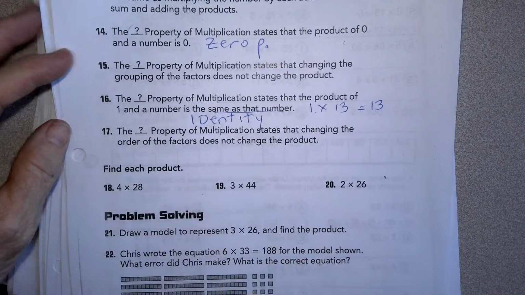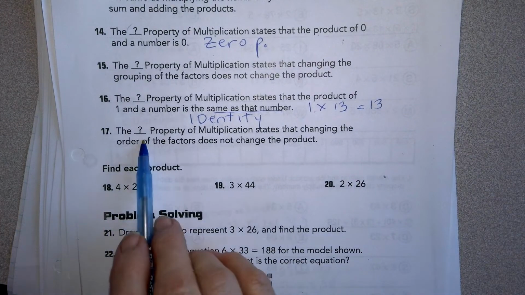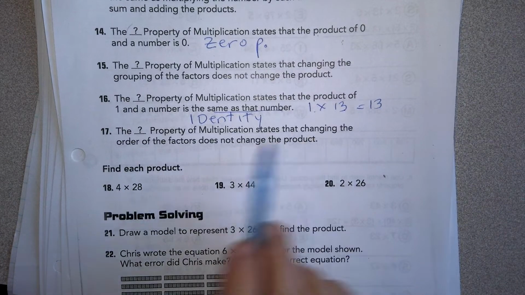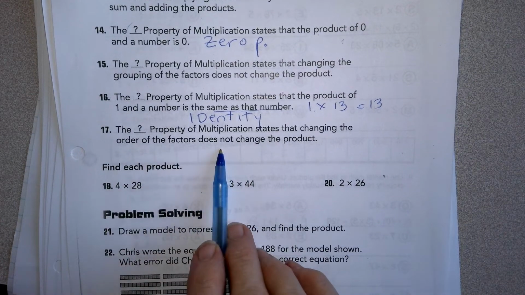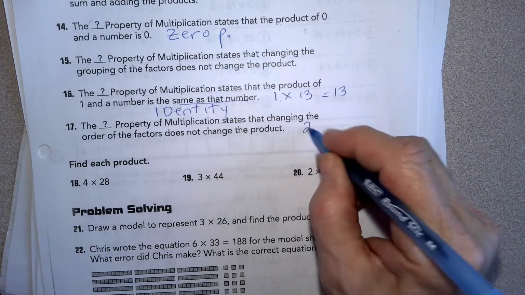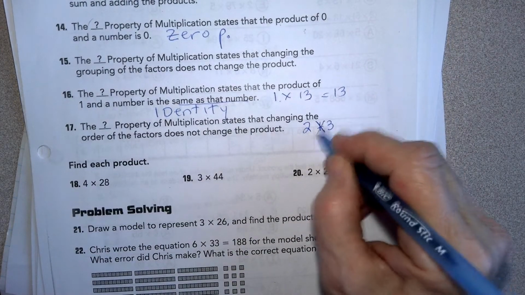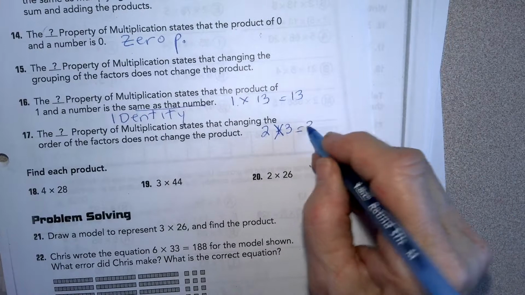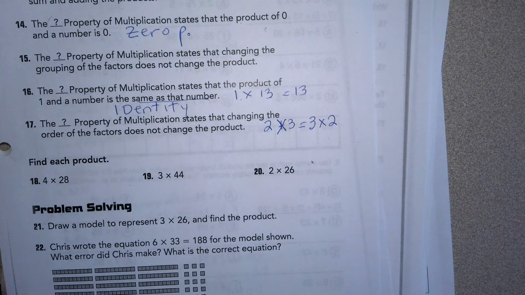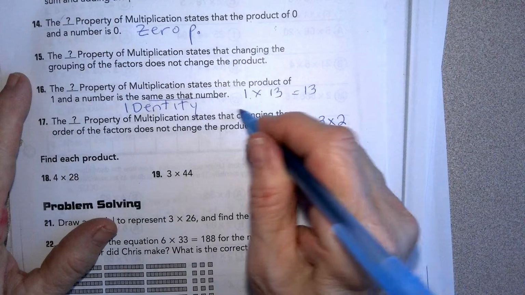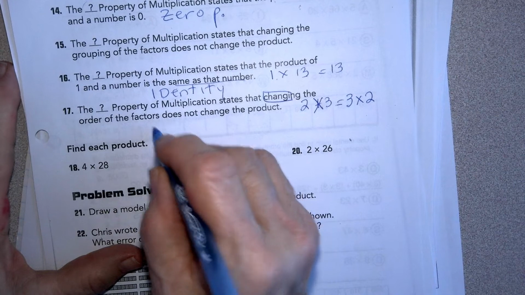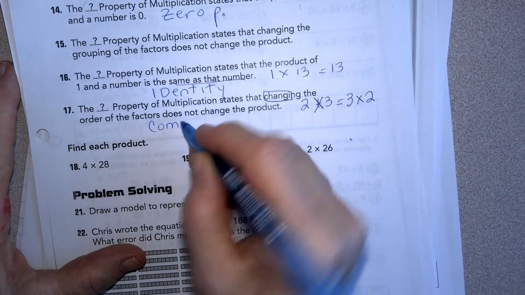Okay. This one should be easy. Which property states that changing the order of the factors does not change the product? In other words, 2 times 3 is the same thing as 3 times 2. Commutative, when you change the order. And that was the secret word, the change. So it was the commutative. And let's spell it out this one time.